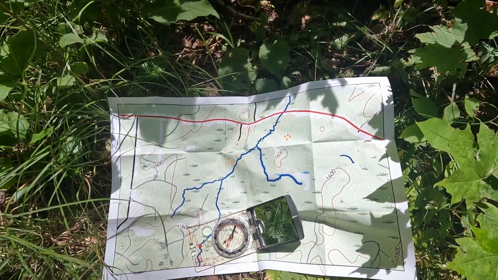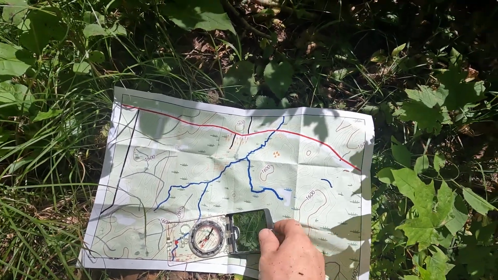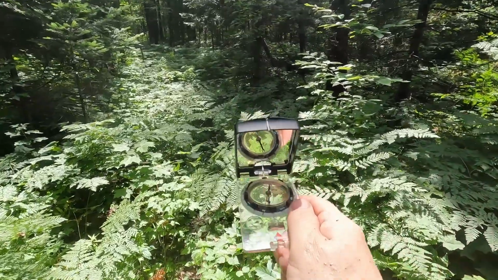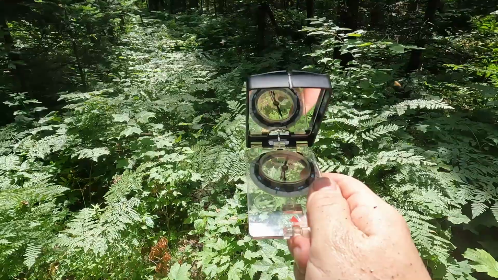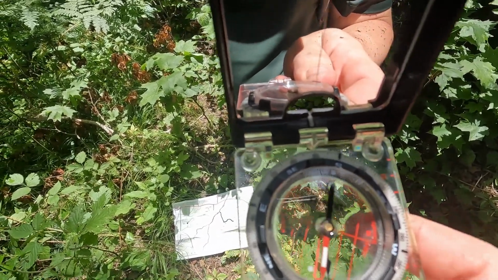The other thing I'm going to do right now is stand up and take a heading on the sun. Okay, so that's the sun. It's almost directly south, just east of south.